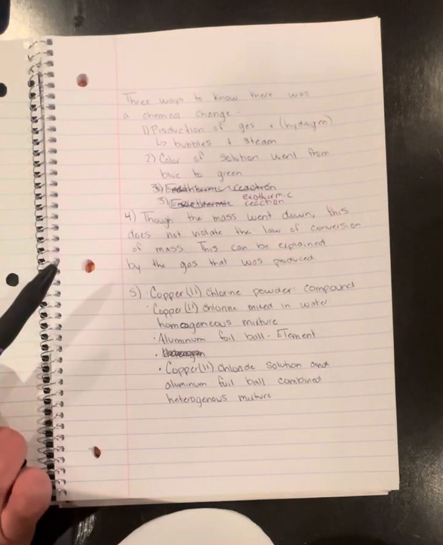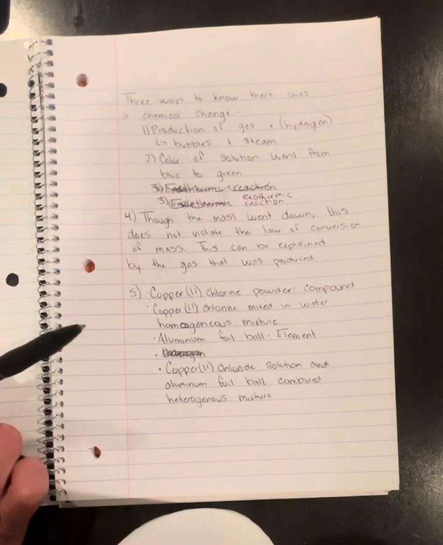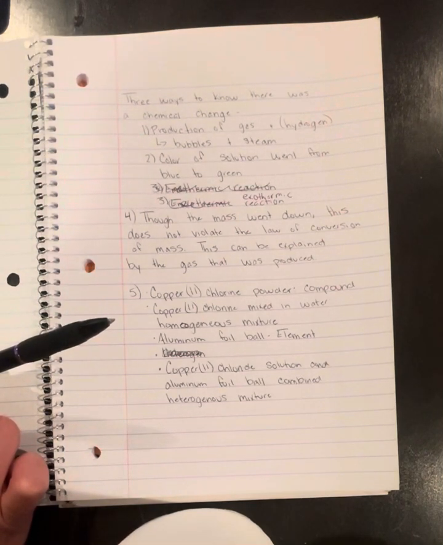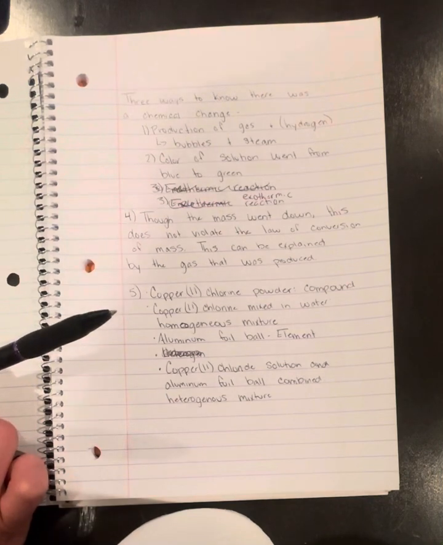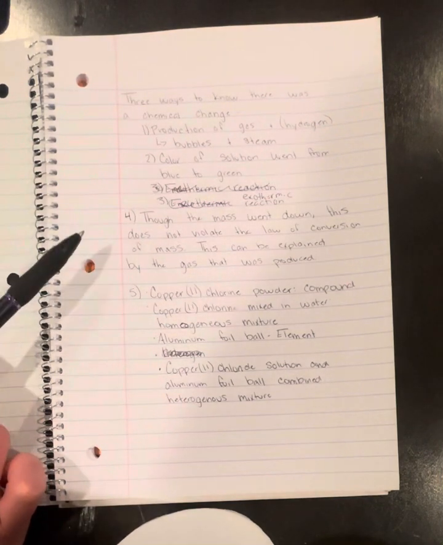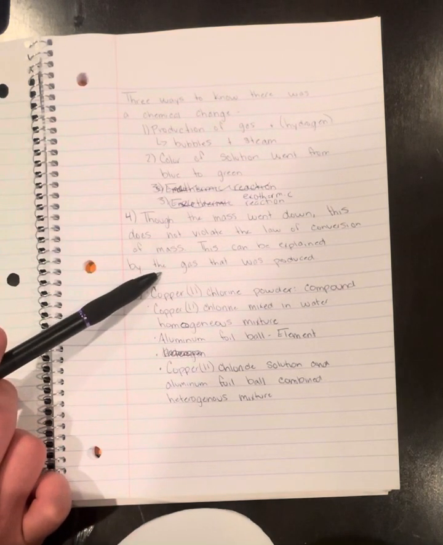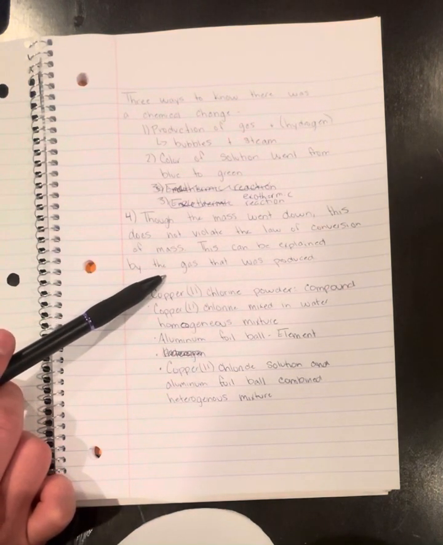And then considering mass law. So what mass law is, the law of conservation of mass states that in a closed system, the mass of the system remains constant. It is neither created nor destroyed during a chemical reaction.